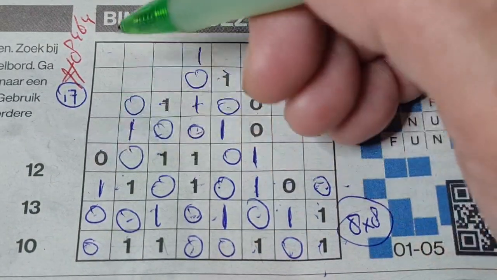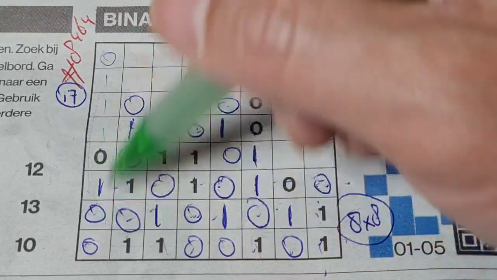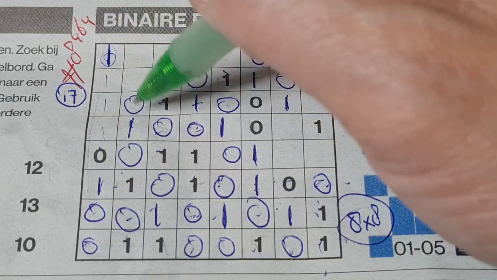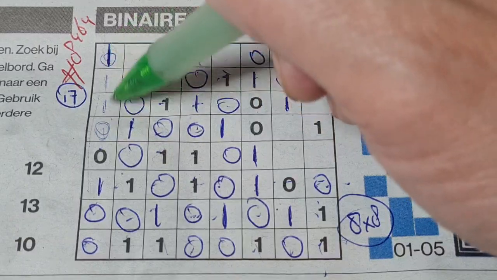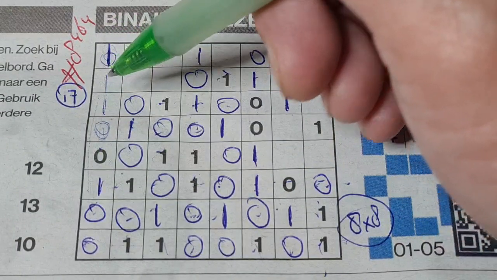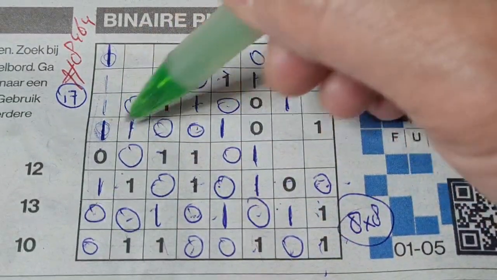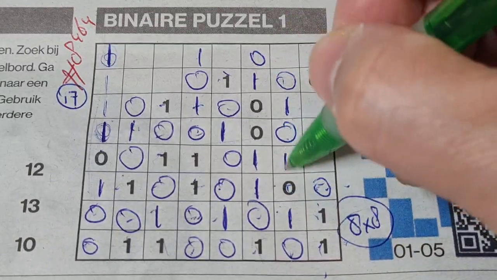3 zeros we have here. If we place number 4 there, then we have 3 ones in a row in the first column. Not allowed, one of the rules, so this should be a 1. If I place the 4th zero here, then we still have 3 ones in a row in this first column. Not allowed, so this should be a 1. Alright, 4 ones we have here, so the rest are zeros. 4 zeros we have here, so the rest are ones.